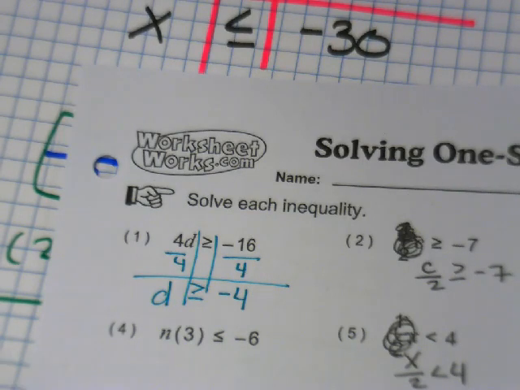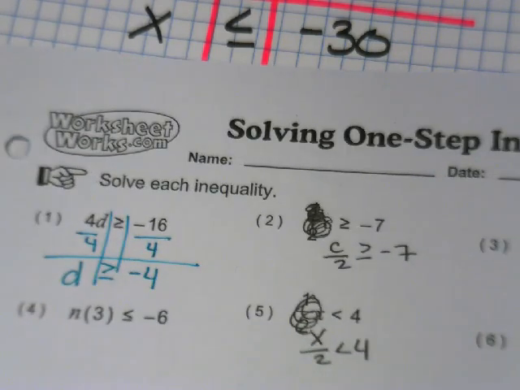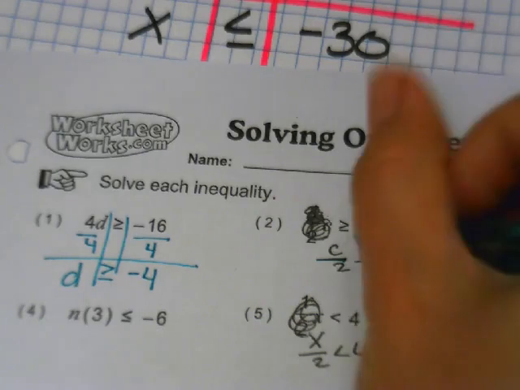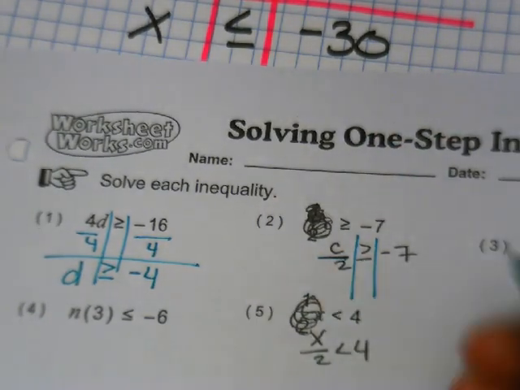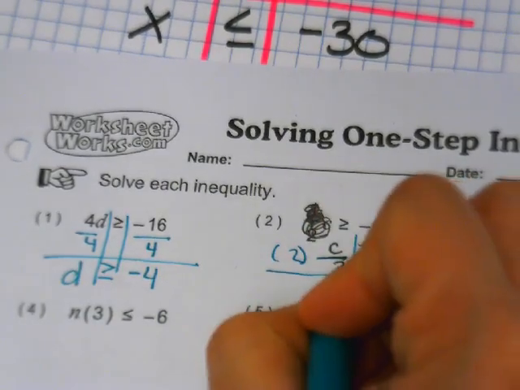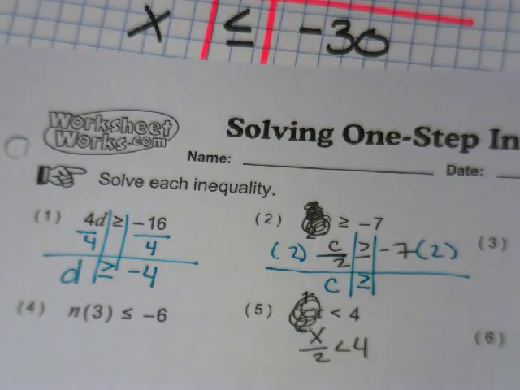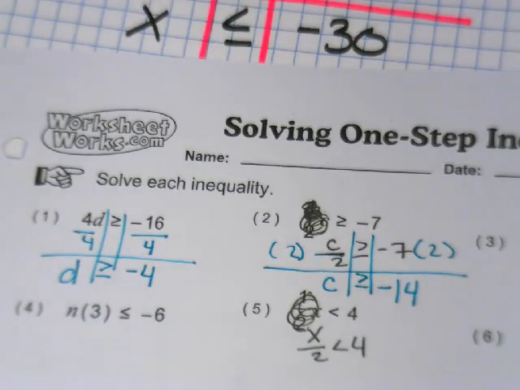All right, number 2, I rewrote it to make it easier because it used to say 1/2 C, but I'm like, oh my gosh, how many kids are going to freak out? So this line means division. So what is the opposite of dividing by 2? Multiplying by 2. So C is greater than or equal to, what's -7 times 2? -14. You're going to be using the Dorito man, if needed.